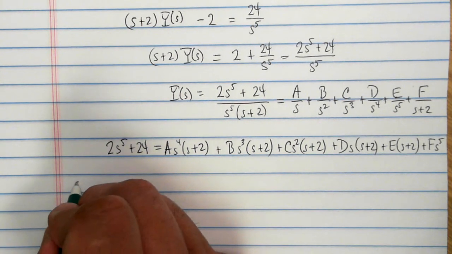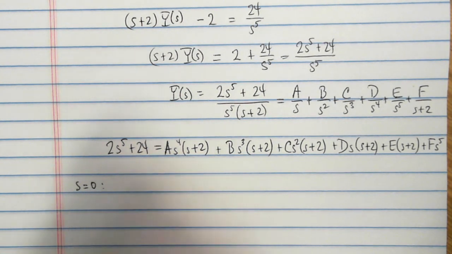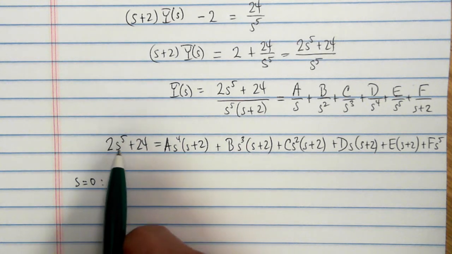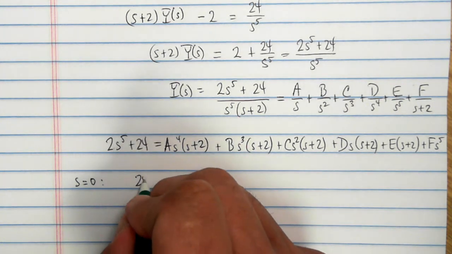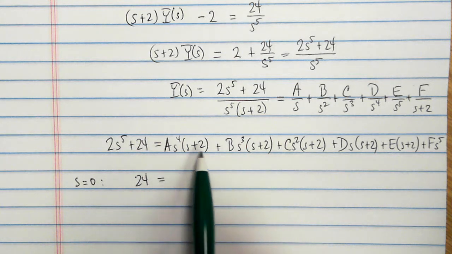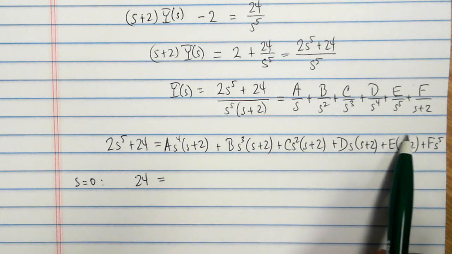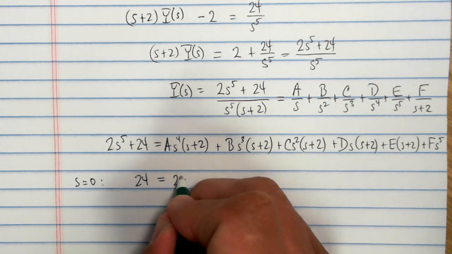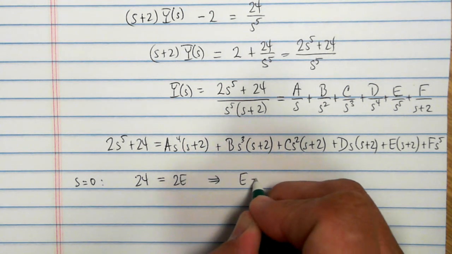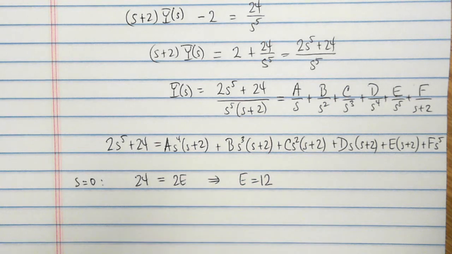Okay, now our usual technique of plugging in numbers will give us some help. If we plug in s equals 0, on the left-hand side we get 24. On the right-hand side, the one term that survives is this one. So we get 2 times e. And so therefore we conclude that e is equal to 12.